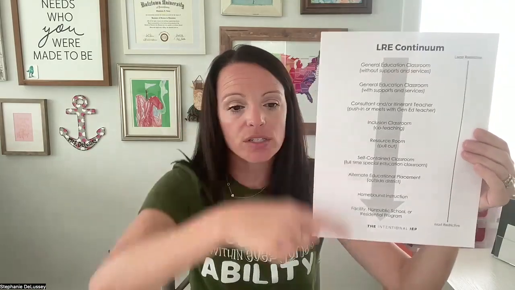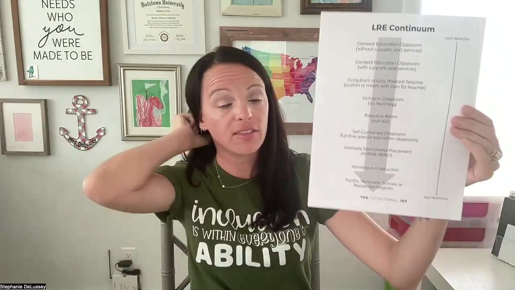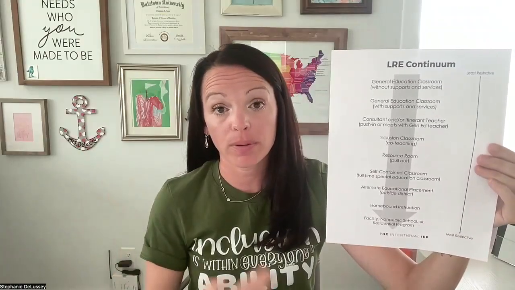So you have the least restricted to the most restrictive environments. And this is great to bring out when you're talking about placement for a child. So this is included. Then we have our IEP agendas.